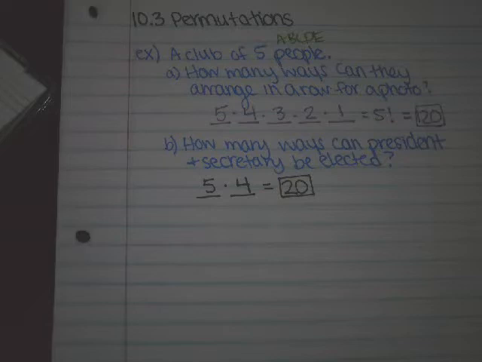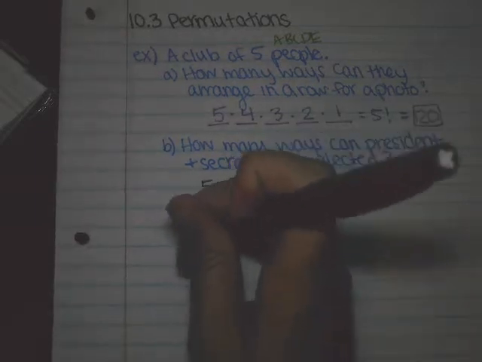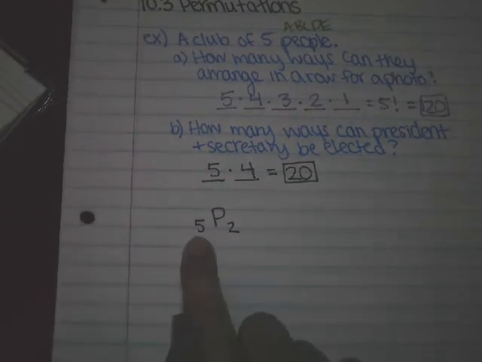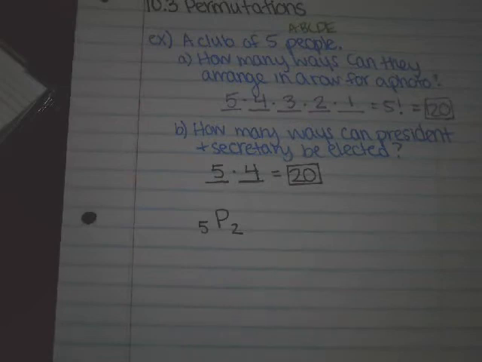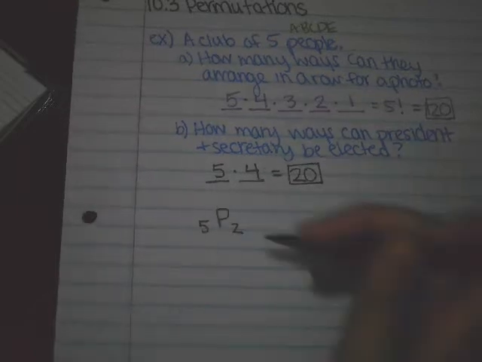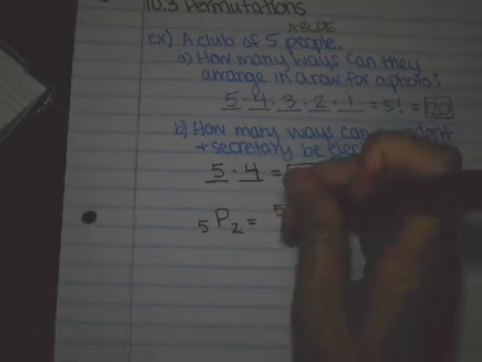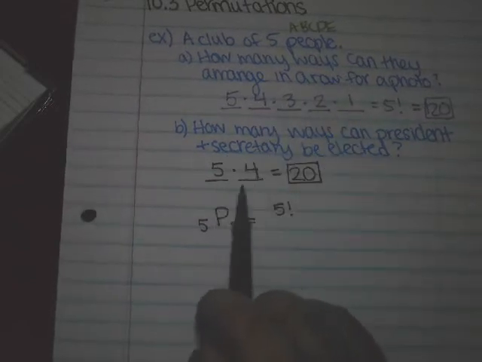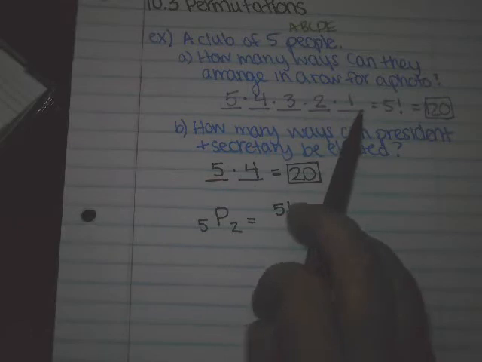For this permutation, this would be represented as 5P2. Okay, so we have a group of 5 members, and there's 2 spots that are being filled. Okay, so let's think about how we could get to our formula from here. So what we do is we need to have our 5 factorial on top. So that's like if you were including all 5 people. So we weren't stopping at just the first 2 blanks. This is like we're doing this right here, 5 factorial.